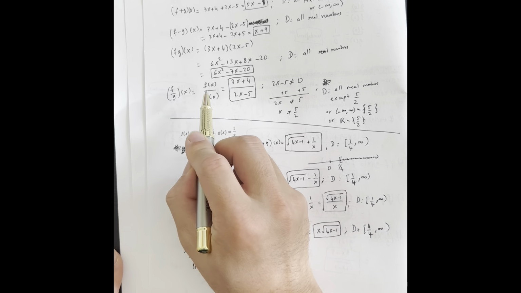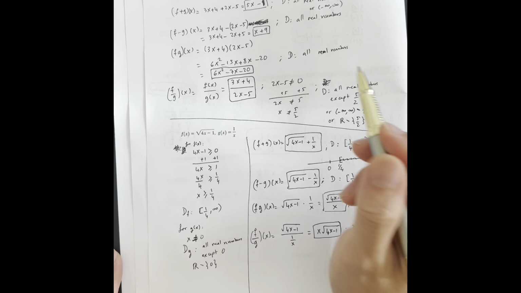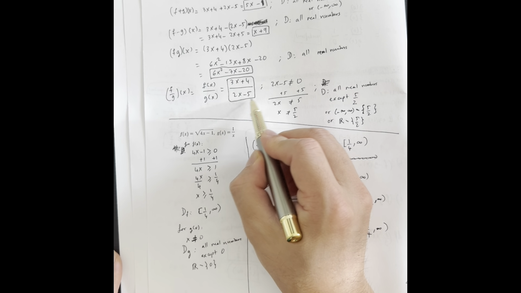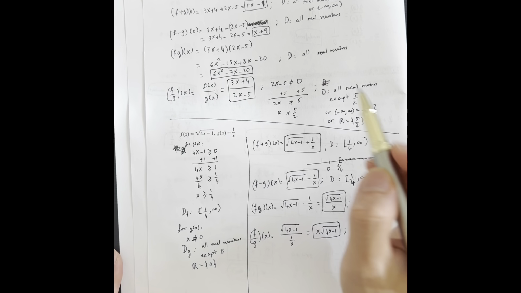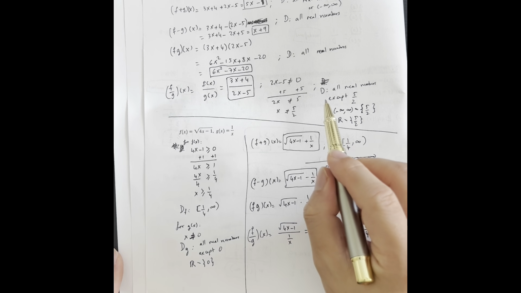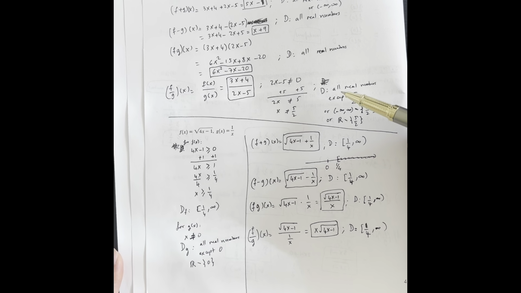f over g of x, so that's 3x plus 4 over 2x minus 5. So this time there's a new restriction, so we cannot have the denominator be 0, so 2x minus 5 cannot be 0. So that means x cannot be 5 over 2. So the domain is all real numbers except 5 over 2. And we can write it as negative infinity to infinity minus the element 5 over 2, or R, that represents the set of real numbers, except 5 over 2.